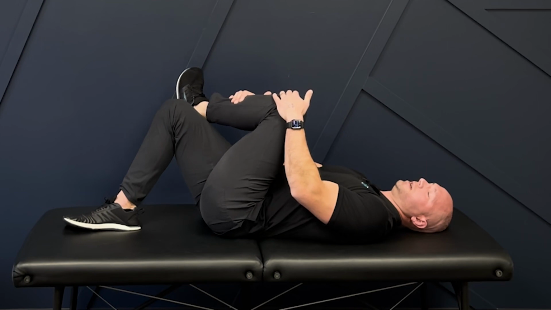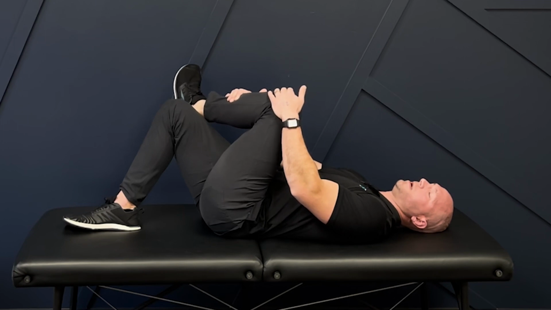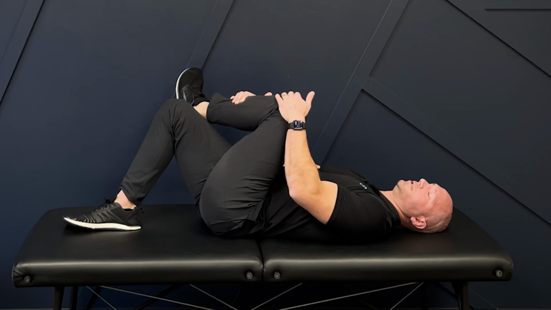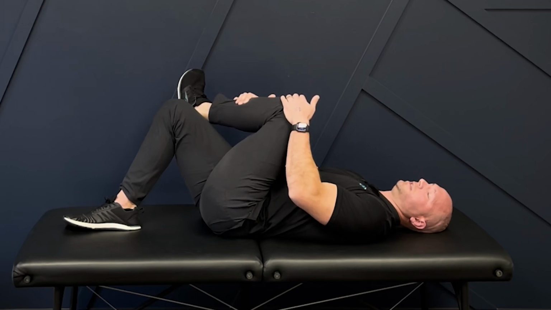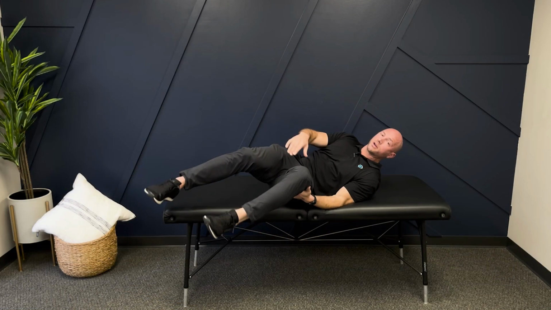I'm pulling up this way, holding it, breathing for 20 seconds, and then now for 5 seconds, I'm gonna engage that glute and push against my hands. I'm holding that for 5 seconds, and then I come back into the stretch. And then I'm doing it 20 seconds, push back for 5 seconds, and then holding it again for 20 seconds. I'm gonna do that on both sides. Whether you have pain on both sides or not, we're gonna do it on both sides.